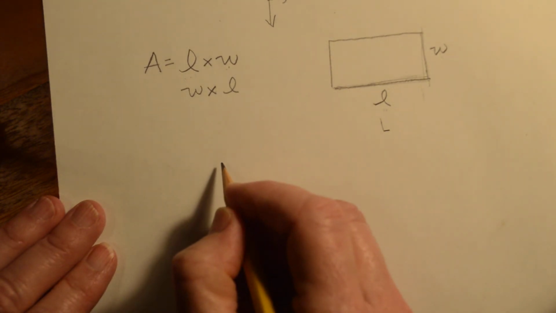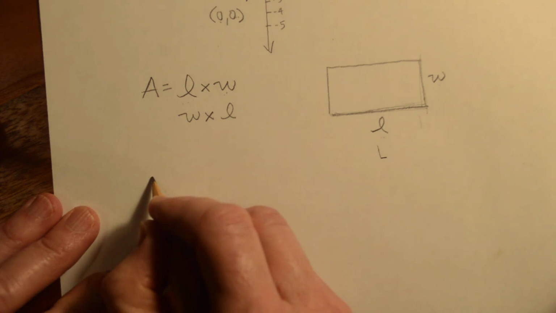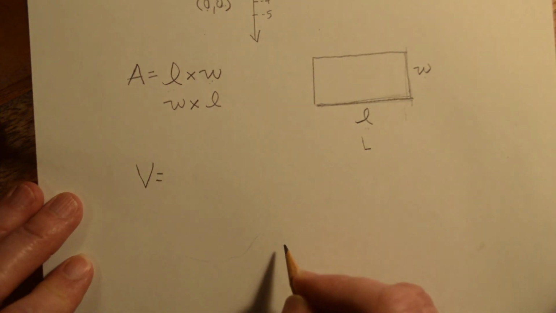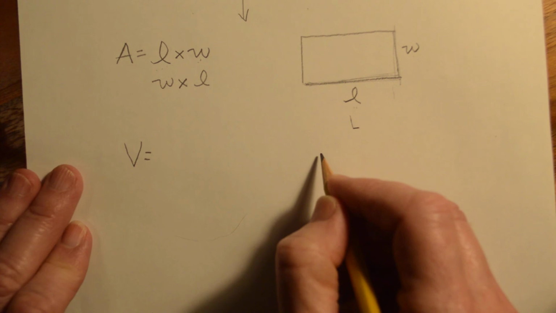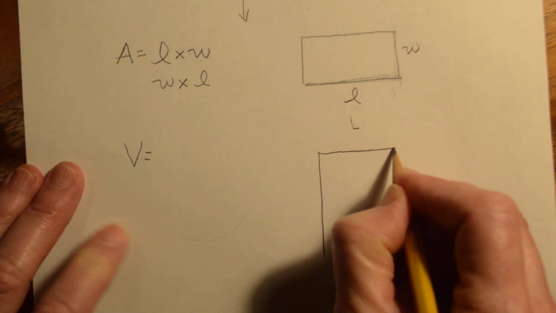All right, I don't think triangles come up. In fact, I'm positive they don't. And then the other thing is the volume formula for just kind of a box, maybe. So let me draw something like this.